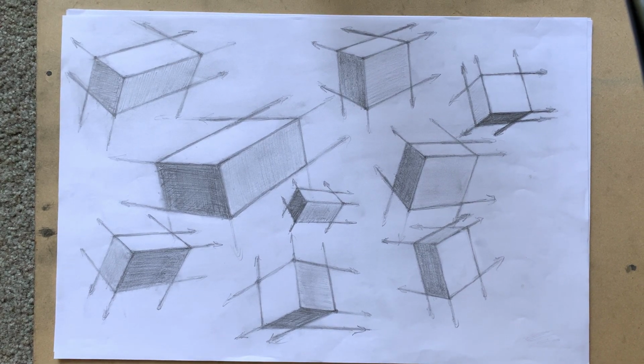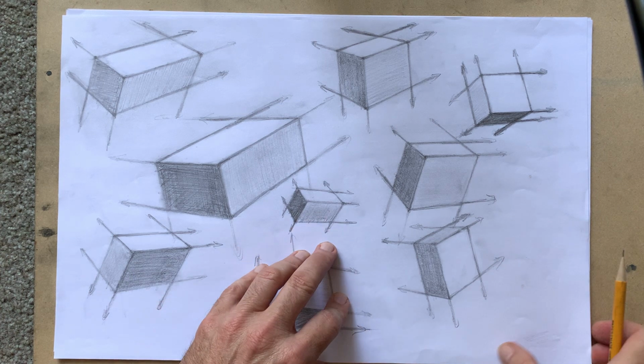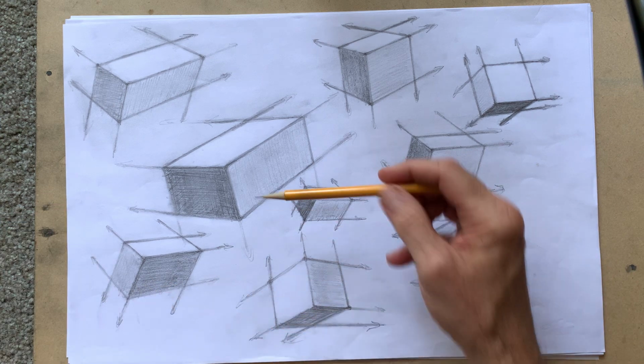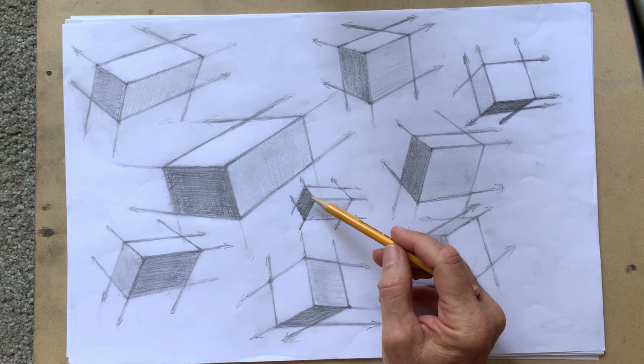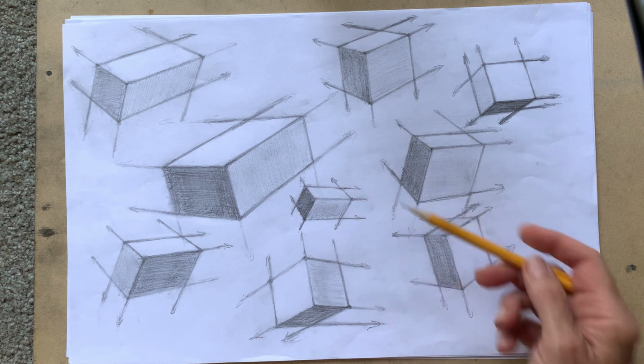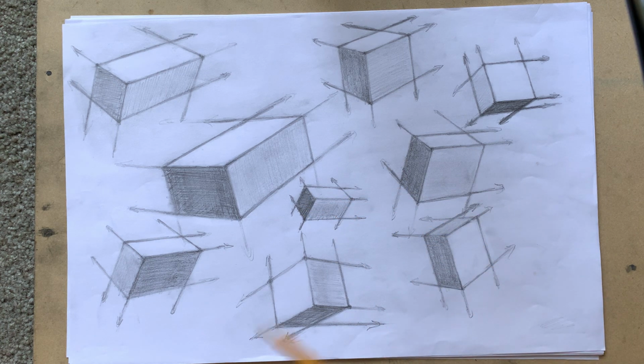Hello, here is a video drawing instruction tutorial that I'm going to try and just talk about creating relatively quick and hopefully relatively accurate different box structures that are critical in drawing pretty much anything.